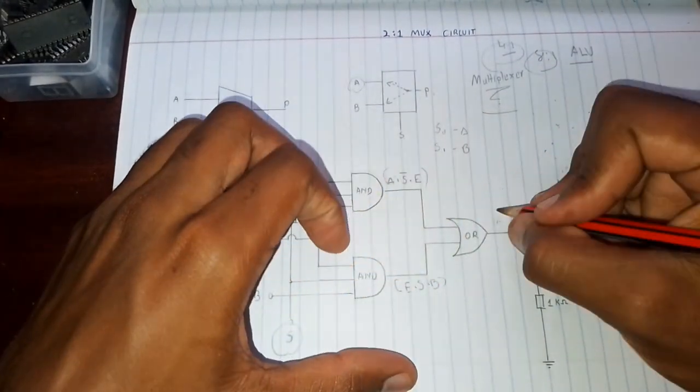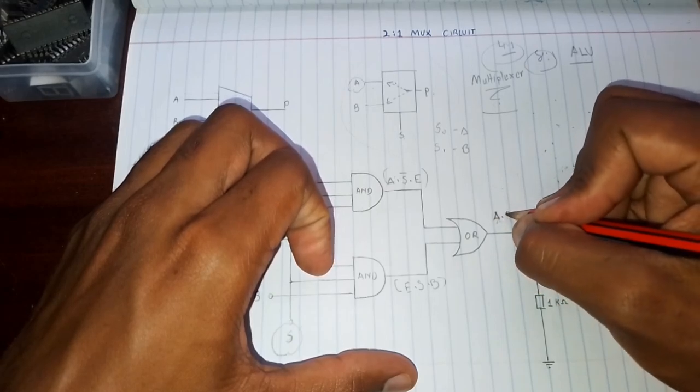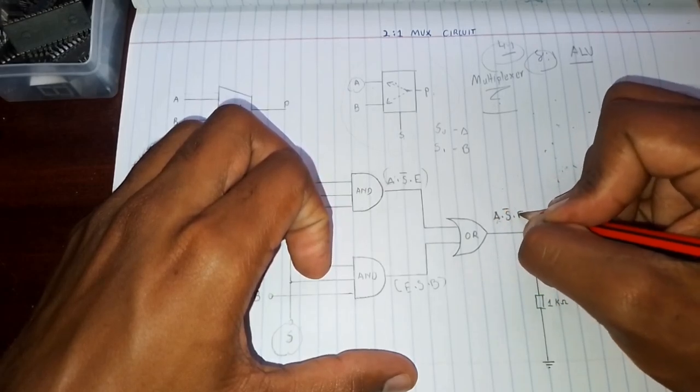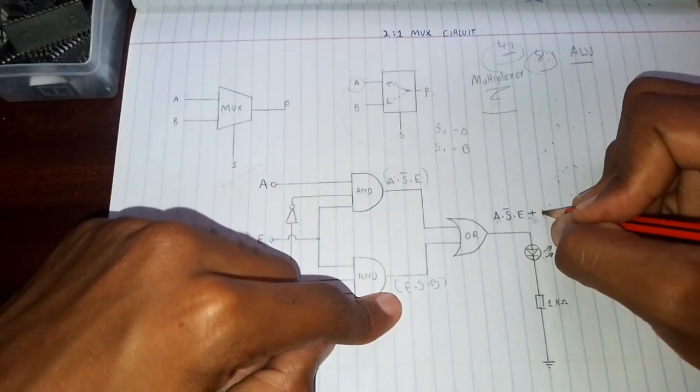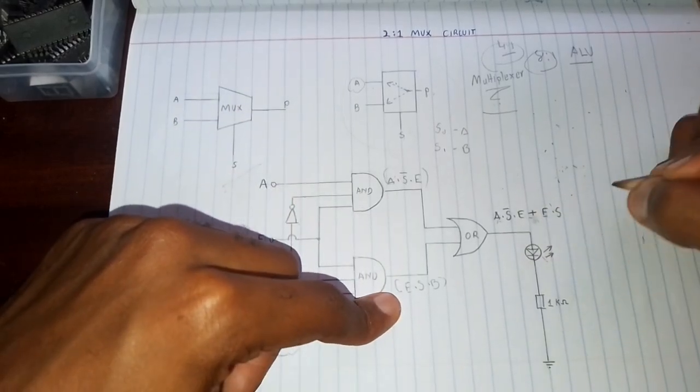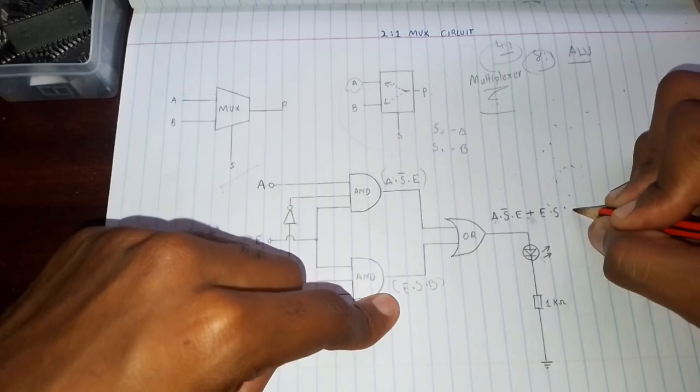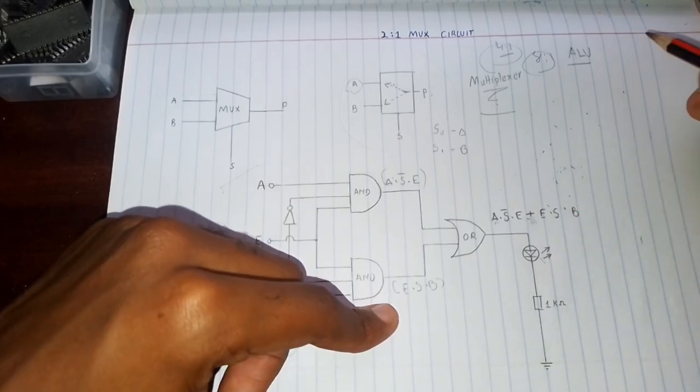So it's A dot S complement, then enable, OR the enable, S, then B input.